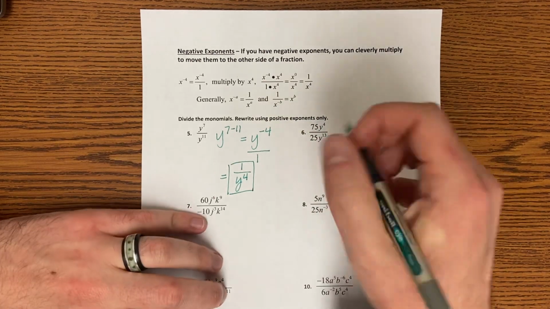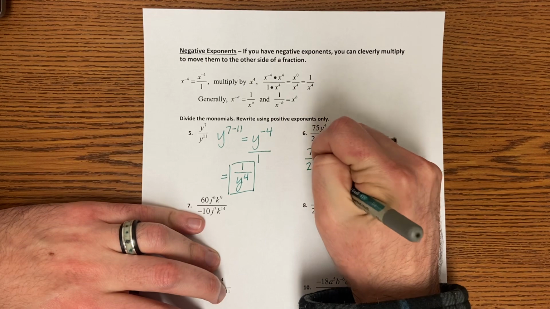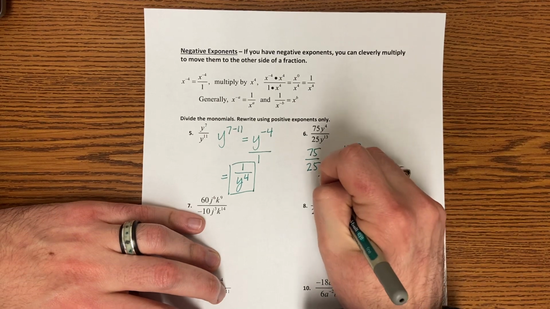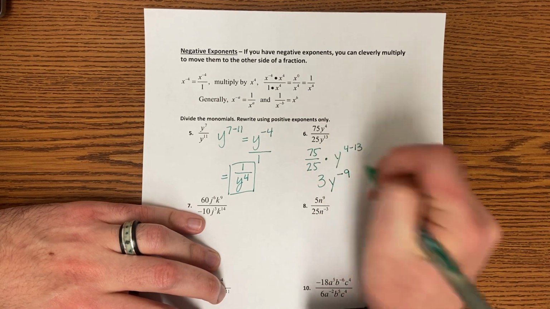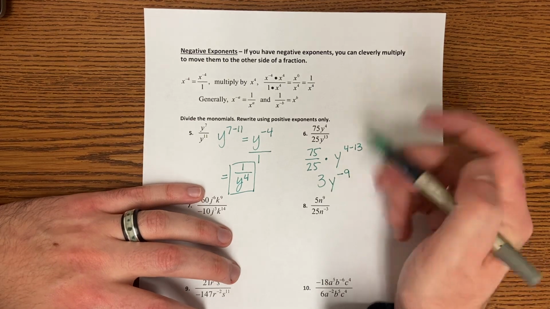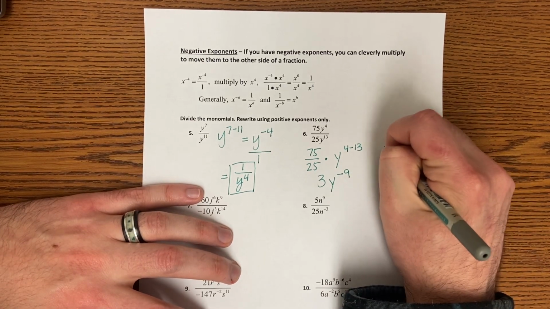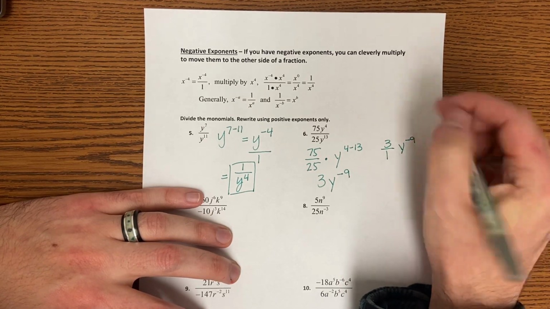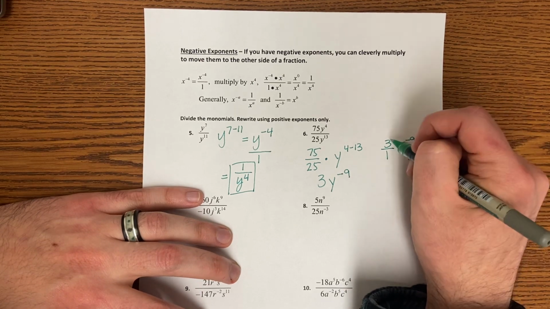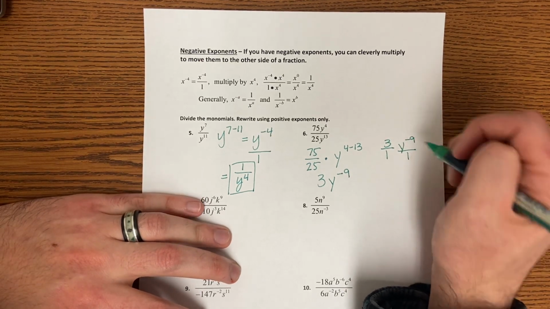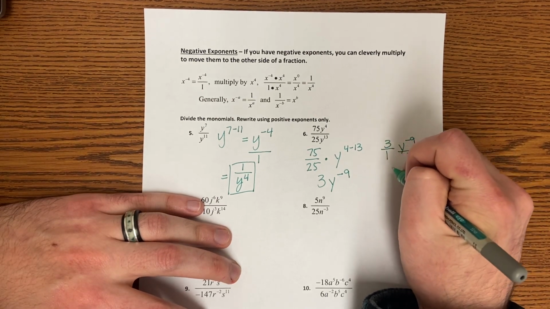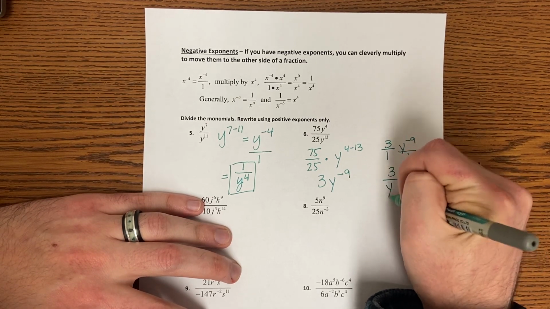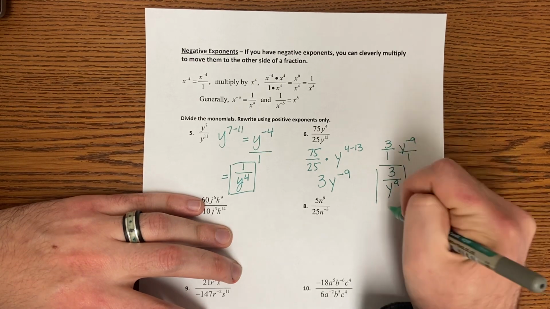When you have coefficients, though, you treat them separately just like you have been. So we'll have 75 over 25, and then times y to the 4 minus 13th power. This is 3, y to the negative 9th when we subtract. The 3 will stay. This is really like 3 over 1 times y to the negative 9th. When the y goes to the other part of the fraction, it's kind of also over 1, the 3 does not move. The coefficient stays wherever it is. So the 3 will stay in the numerator, only the y will transfer to the other side, and this will end up being 3 over y to the 9th power.